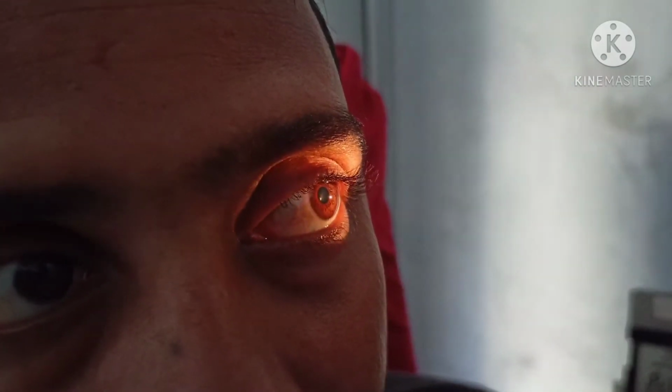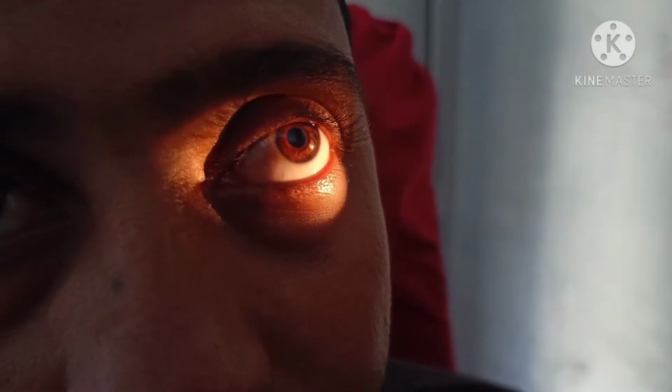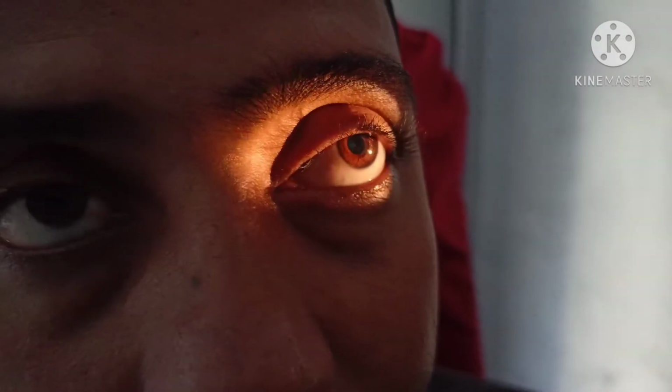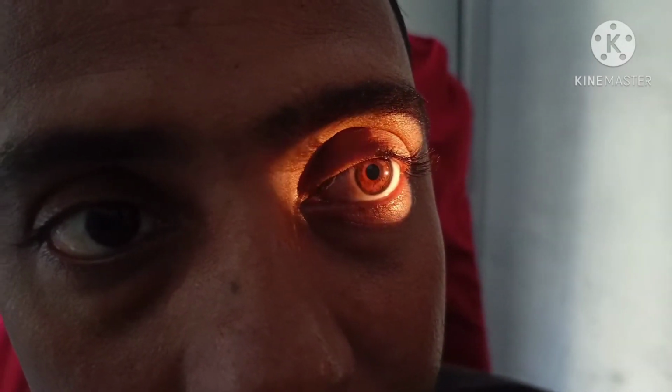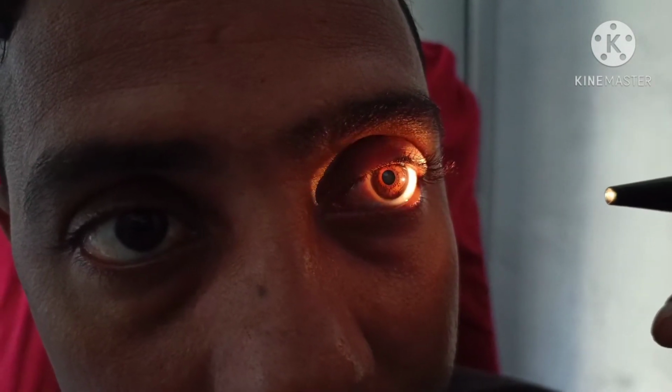Before examining the light reaction, it is mandatory to darken the room first. Focus the light on the eyeball and closely monitor the changes in the pupil or the ciliary muscles. Instruct the patient to look at your shoulder.